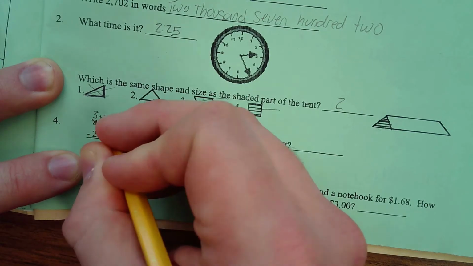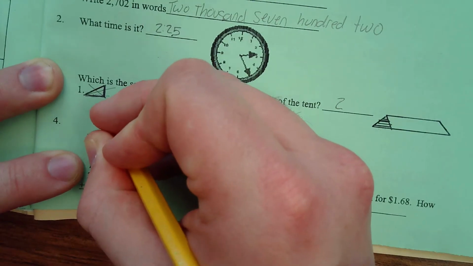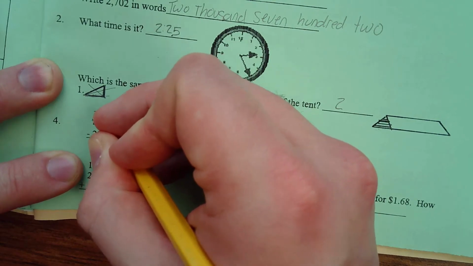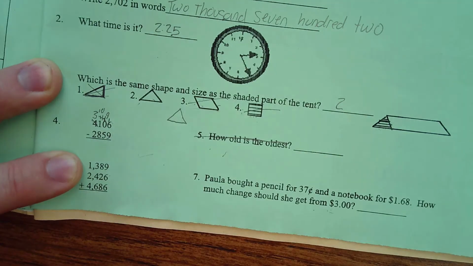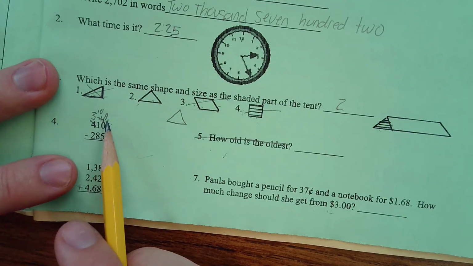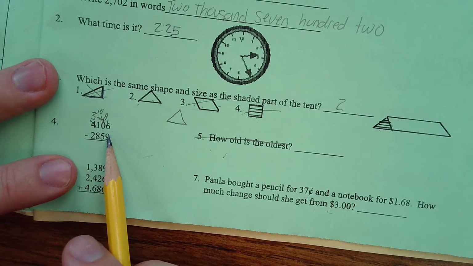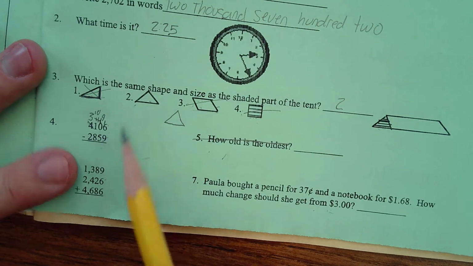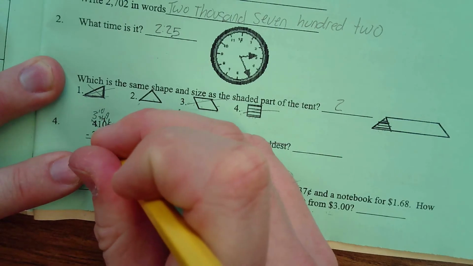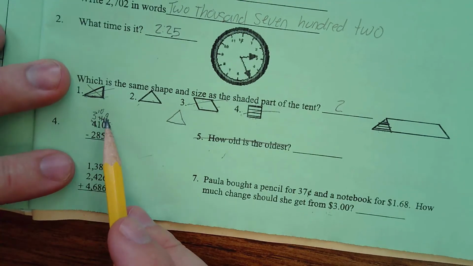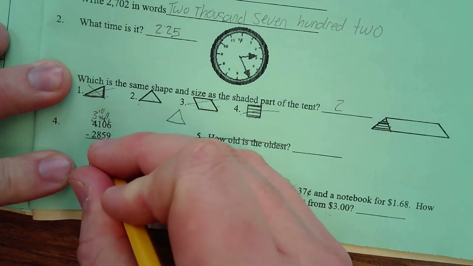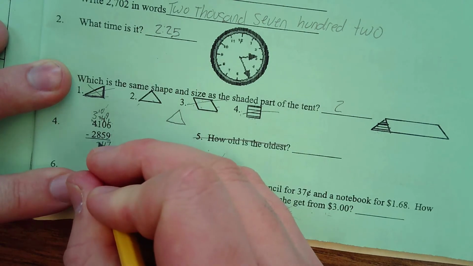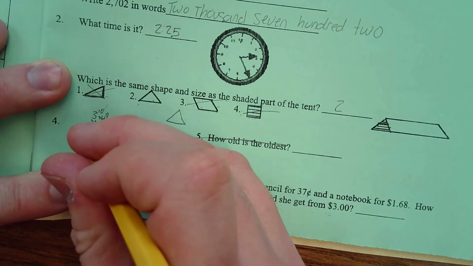And we're going to borrow. It's going to become a 10. 0 is going to become a 10. Borrow, he's going to become a 9. And now, there we are. 6 becomes 16. 16 minus 9 is 16, 15, 14, 13, 12, 11, 10, 9, 8, 7. 9 minus 5 is 4. 10 minus 8 is 2. And 3 minus 2 is 1.